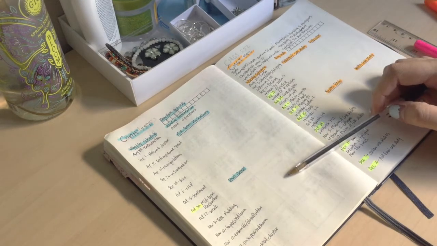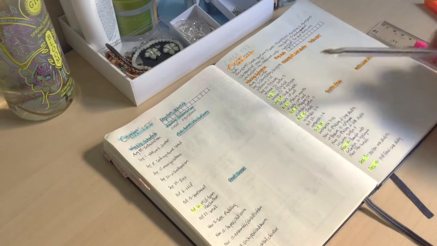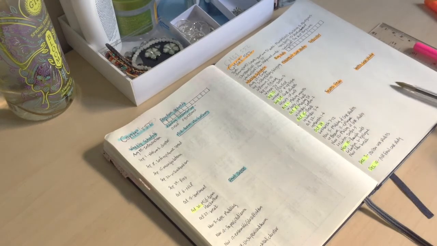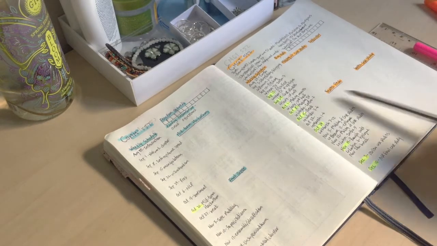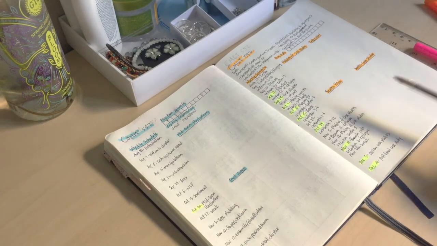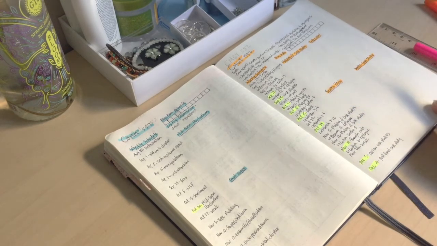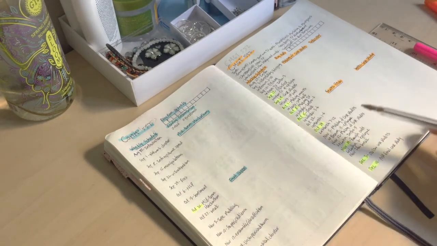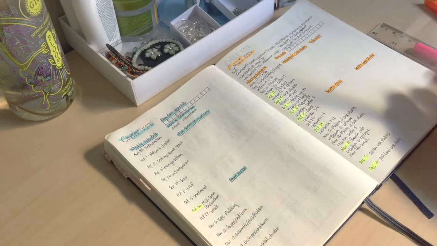For this class, it's pretty simple. There's just a midterm and a final, whereas here there are several smaller projects that I need to work on, and I'll keep these blank until I know specifically what I want to do for these. So these spreads are going to change as the semester goes on, but pretty much this helps me set up what it's going to look like for the rest of the semester.